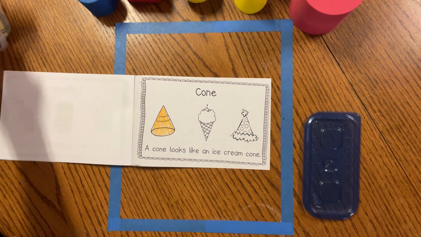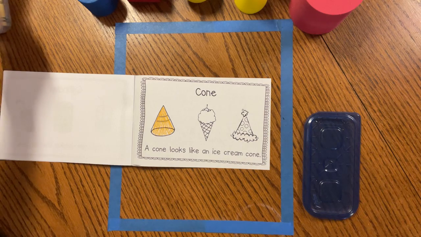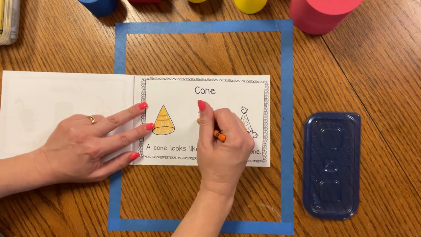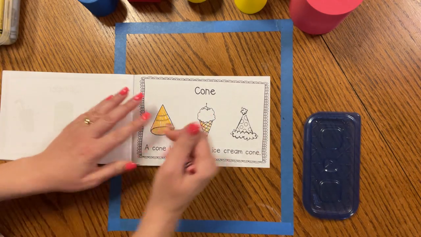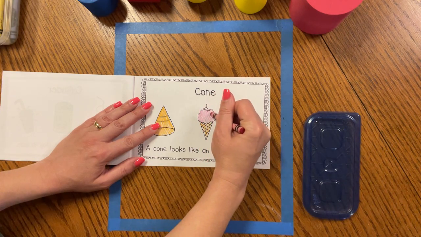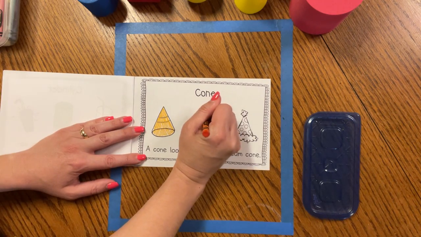And an ice cream cone. You can color your ice cream any color you like. Very good. I think I'm gonna have a nice ice cream. Maybe cherry ice cream. You can color your ice cream any color you like. Good job, friends. Ooh, yummy ice cream.